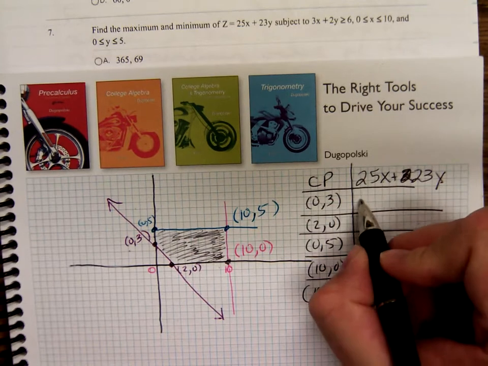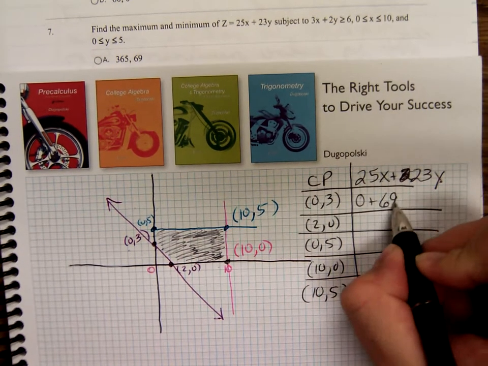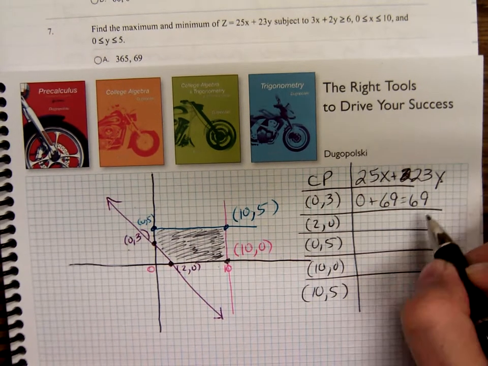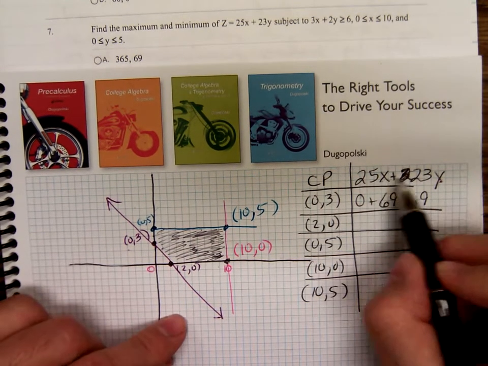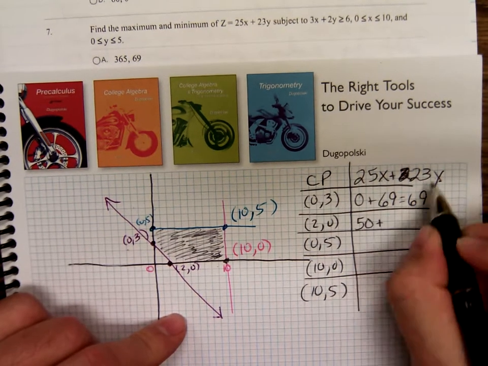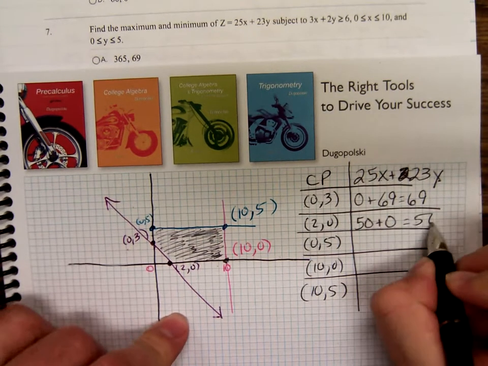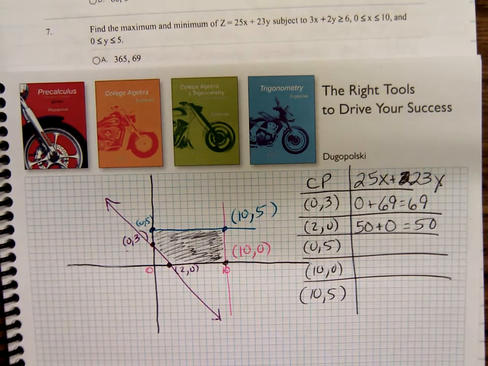So we're going to plug in a 0 and a 3. 25 times 0 plus 23 times 3, that's a 69. Now plug in a 2, 0. 25 times 2, 50, plus 23 times 0 is 0. So 50.